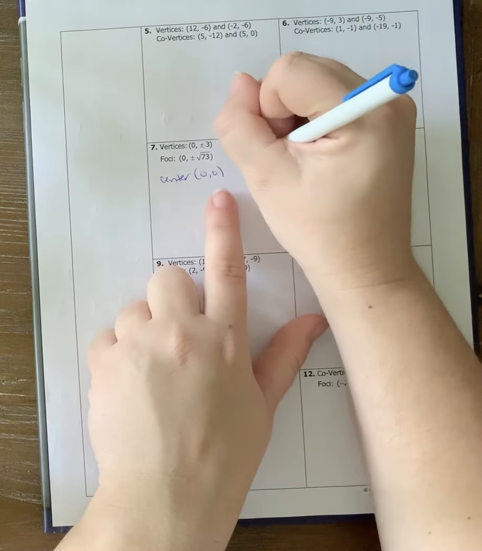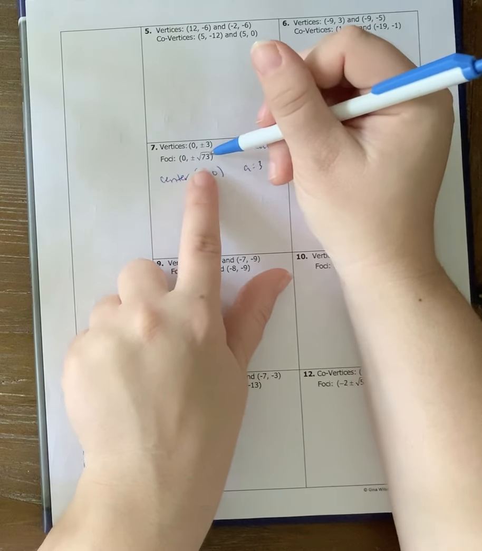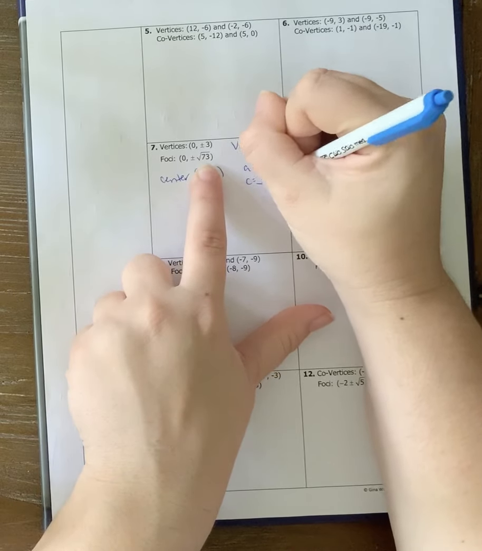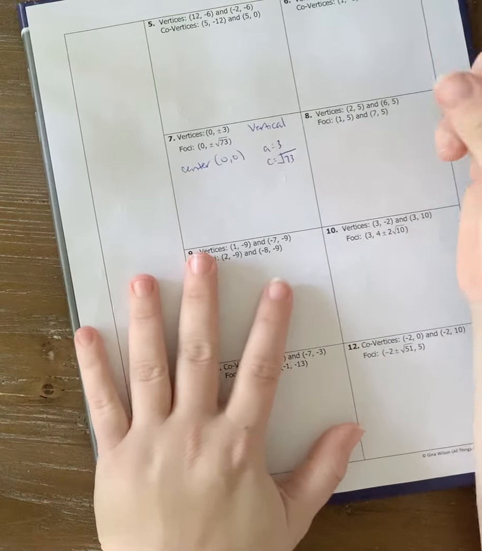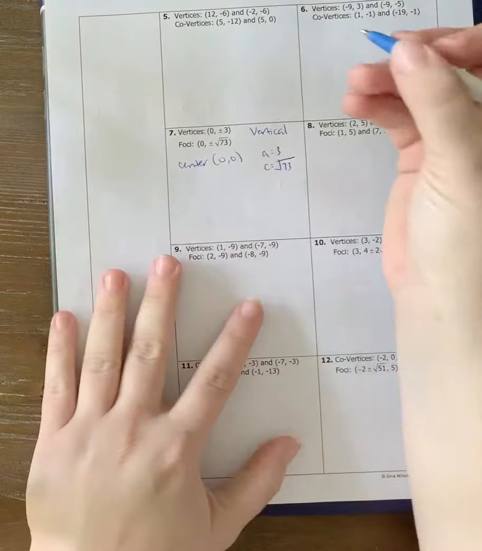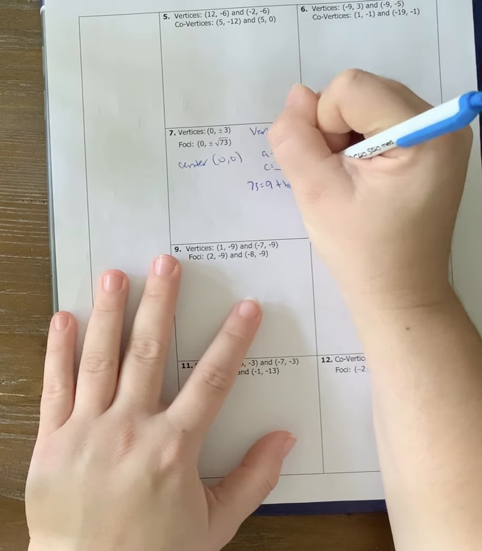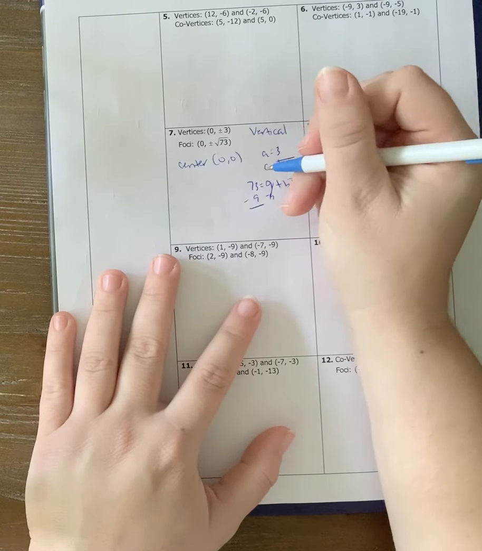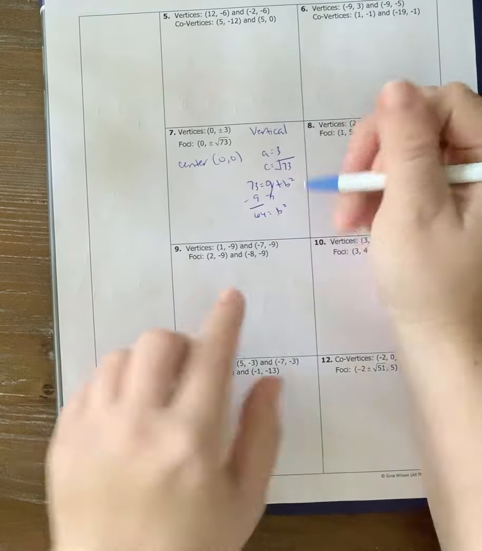Our a is going to be 3. We don't know our b, but we can find out what our c is. Our c is the square root of 73. So for our b, we've got to use c squared equals a squared plus b squared. Well, c squared is 73. Our a squared is 9 plus b squared. So we're going to subtract 9 over. 73 minus 9 is 64. So that means our b is going to be 8.